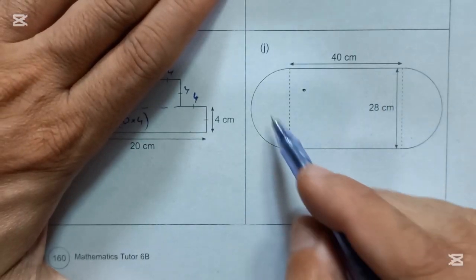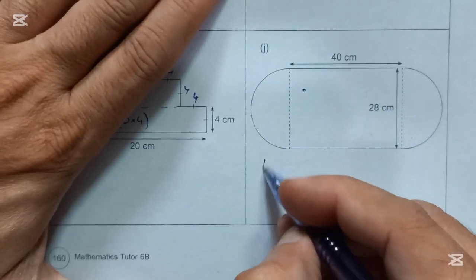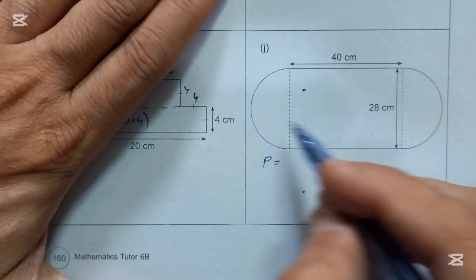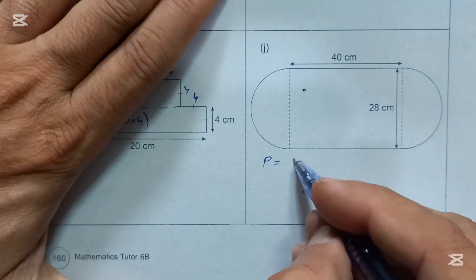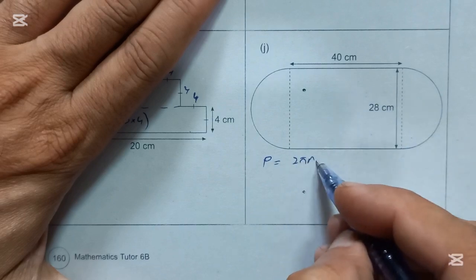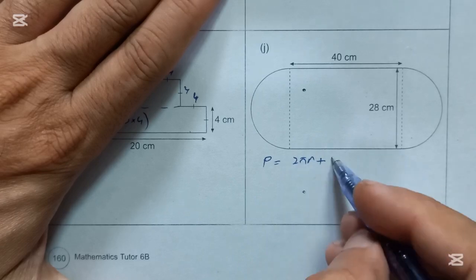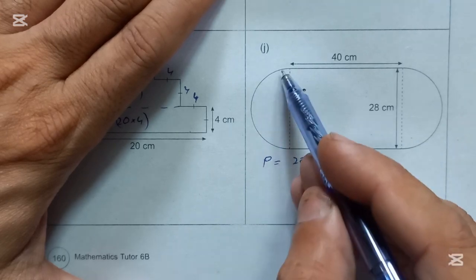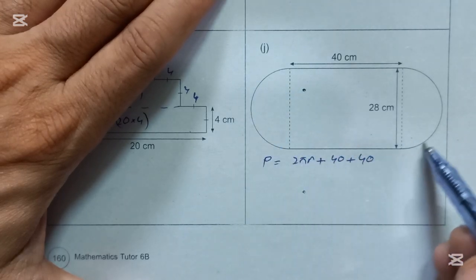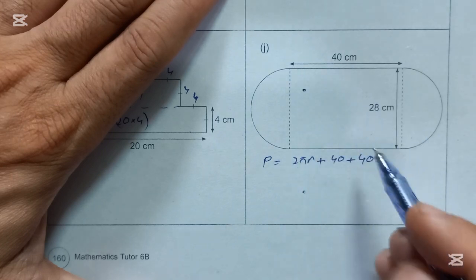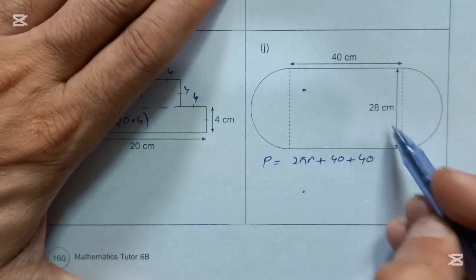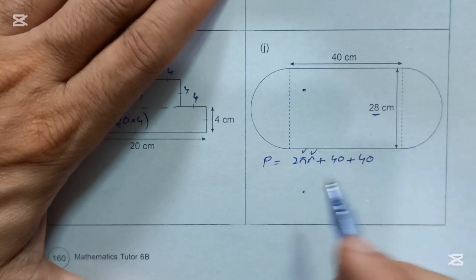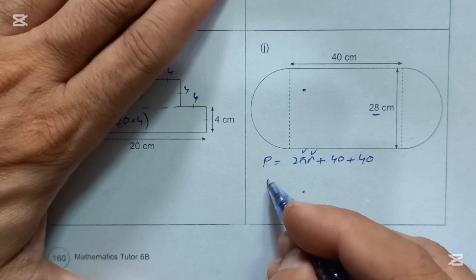Here is a figure whose perimeter and area is required. For the perimeter, this curved surface and this curved area of two semicircles will make one complete circle. So 2 pi r plus 40 plus 40. This will be the formula for the perimeter of the full figure. Sum of outer boundaries, this plus this plus this plus this. And r's value will be half of the diameter of this one. So 14 will be r, and pi's value is given, that is 22 by 7. Solve it on the calculator, you will get the answer.